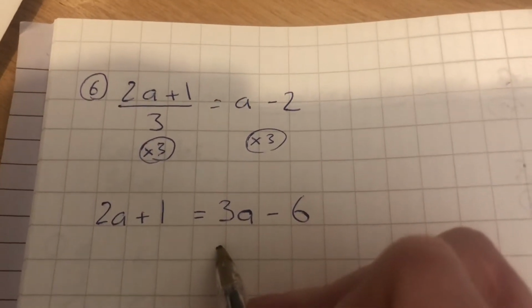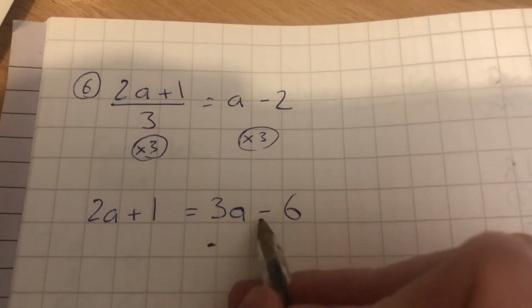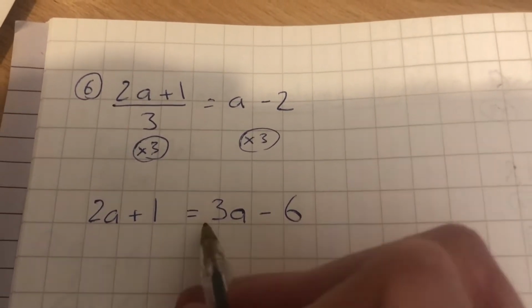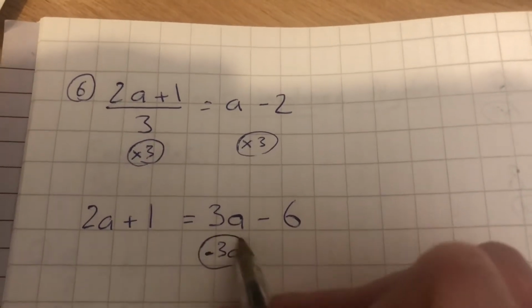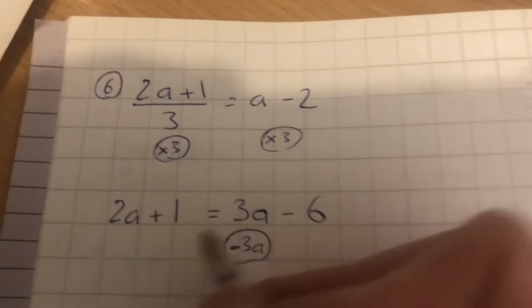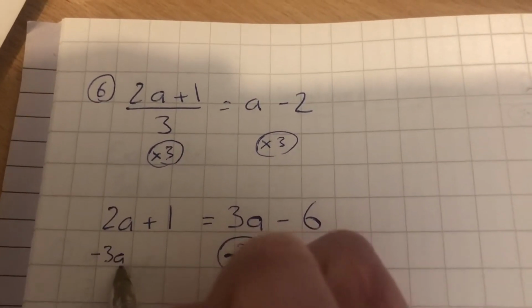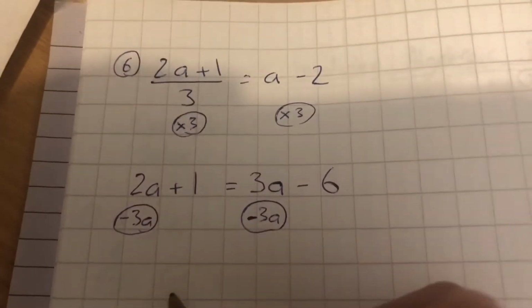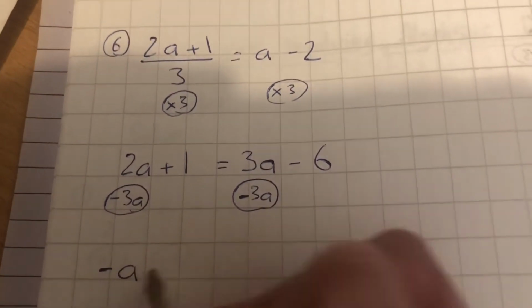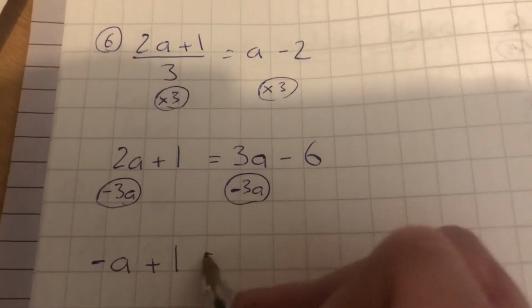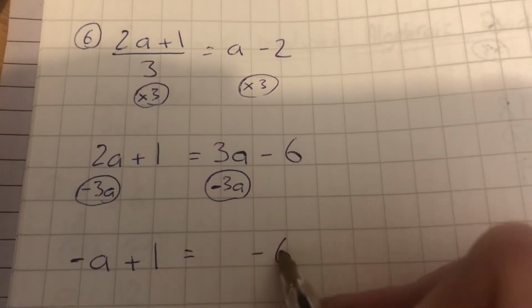So to get rid of 3a, the 3a is positive. This minus, remember, is in reference to this 6, so this is a positive 3a. So to get rid of a positive 3a, I subtract 3a. If I subtract 3a from the right, I have to subtract 3a from the left. And again, I'm taking it away from the a's. So 2a take away 3a is minus 1a, or just minus a. Still got our plus 1 is equal to minus 6.